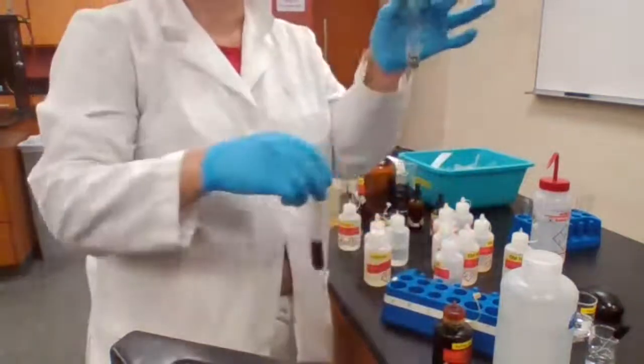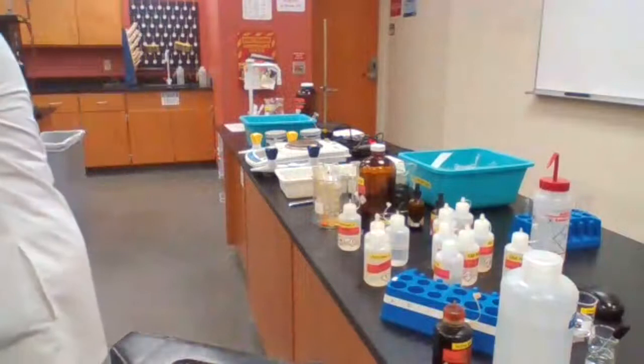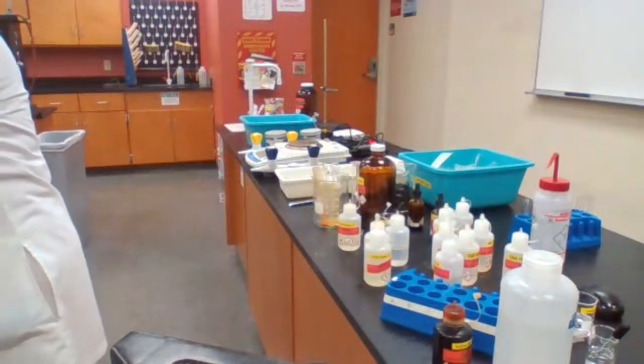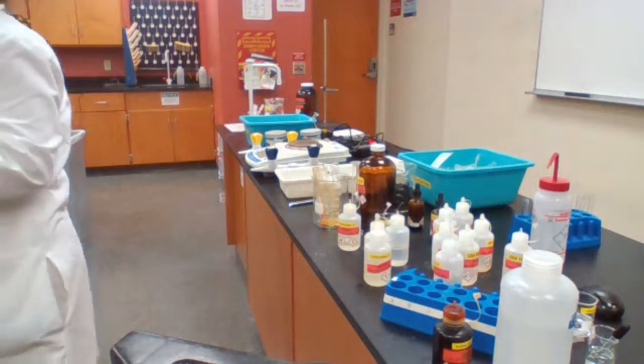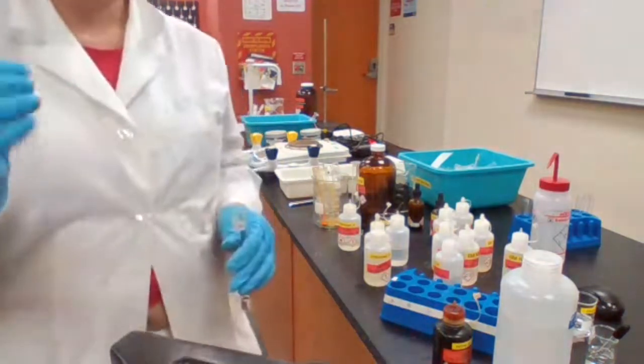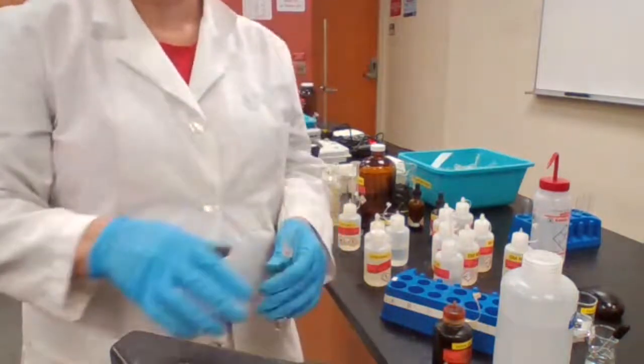A would be ketone, yes. A would be ketone, and D would be. Okay, I placed it in hot water, so you could actually see that silver mirror. Hopefully, you would see the silver mirror.